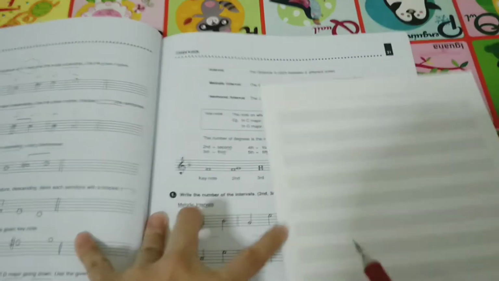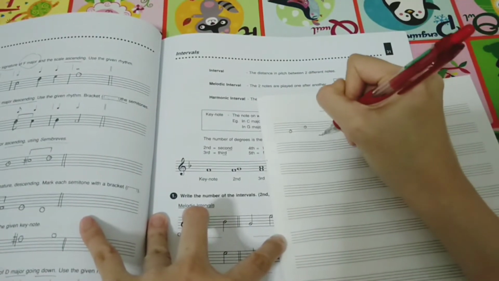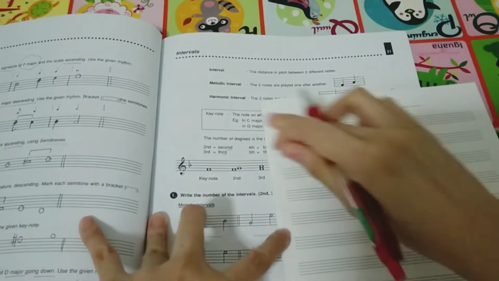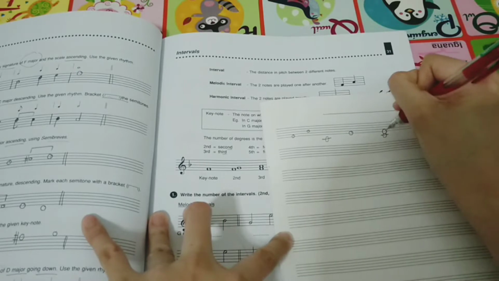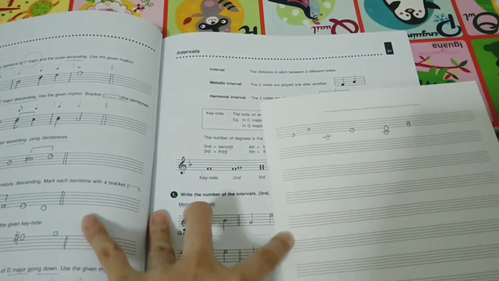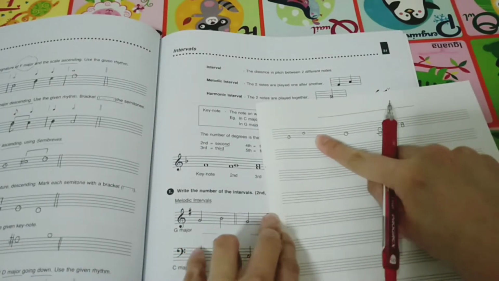A melodic interval will be written separately like this, separately. And a harmonic interval, you need to stack on top, like this. Write them together. This is harmonic interval, this is melodic interval.